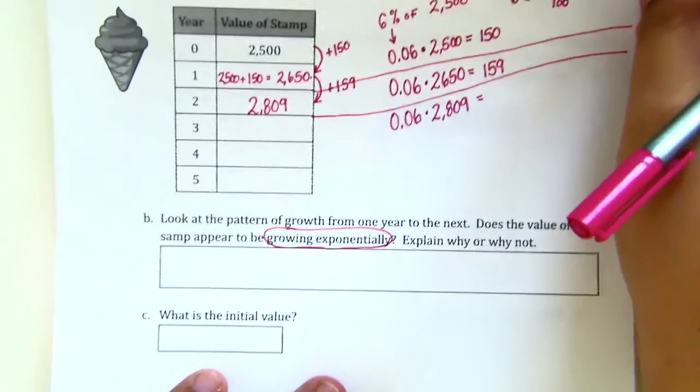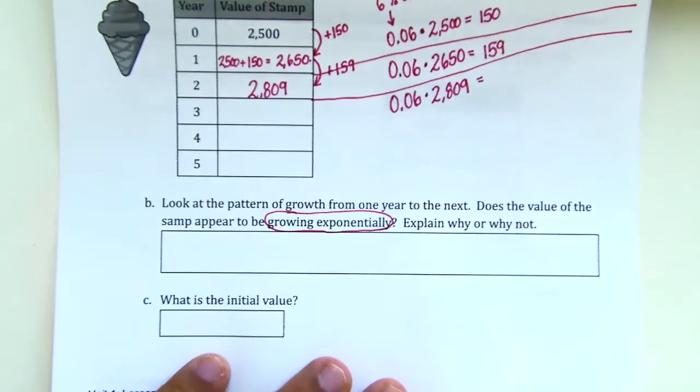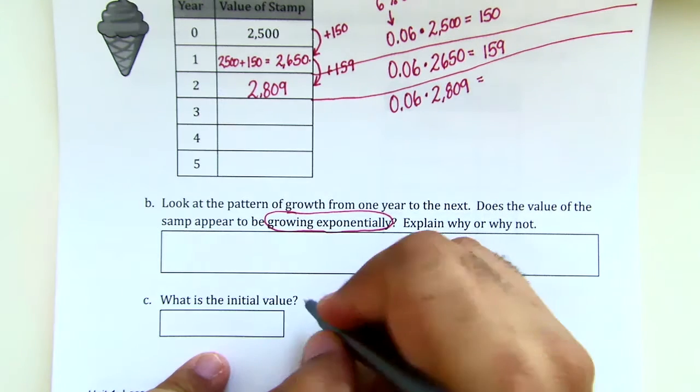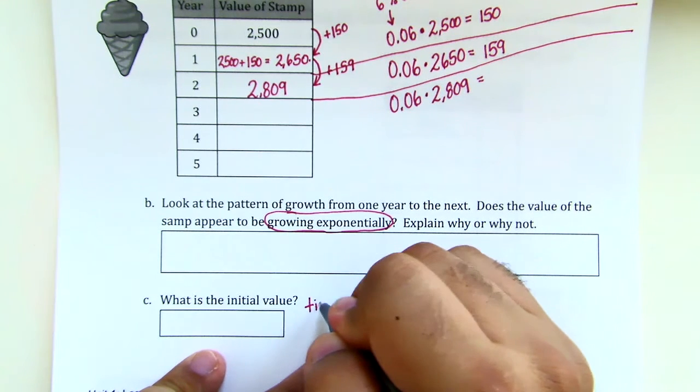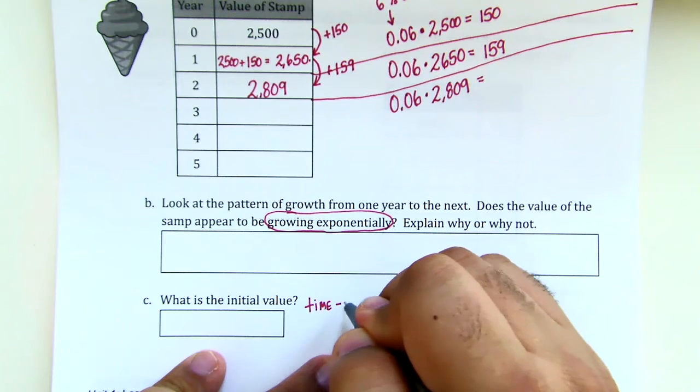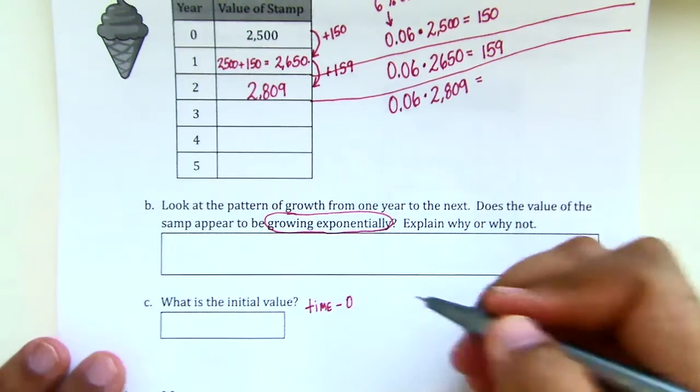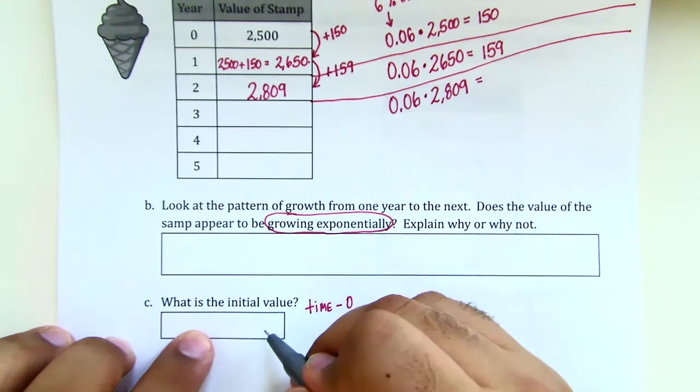Now, next thing, what is the initial value, right? Remember where we find the initial value. We find the initial value at time 0, right? It's given to you on the paper. I also pointed that out at the beginning. So we should all be able to fill this box out.